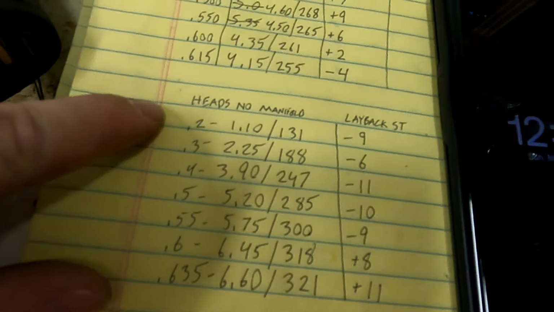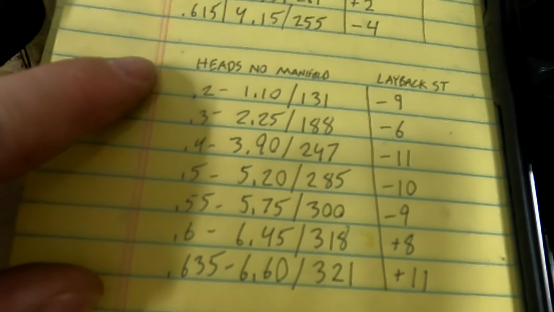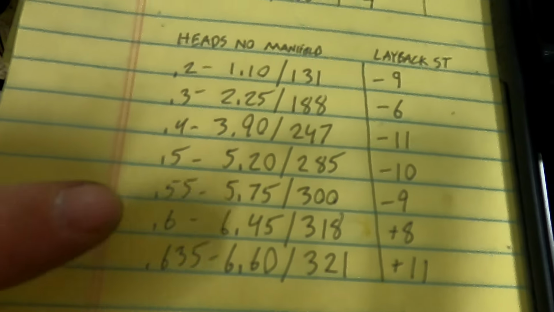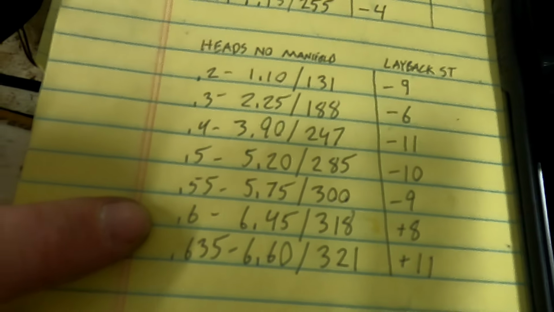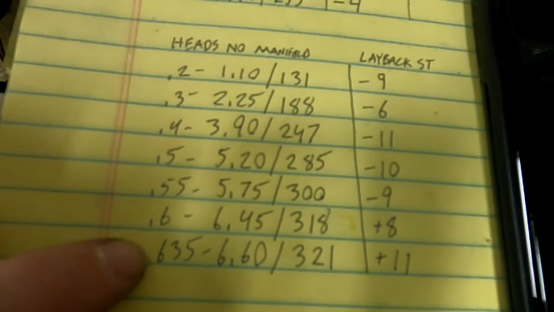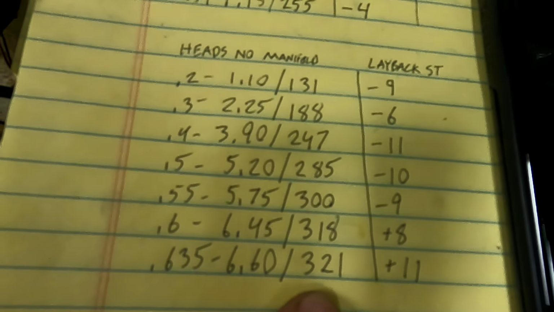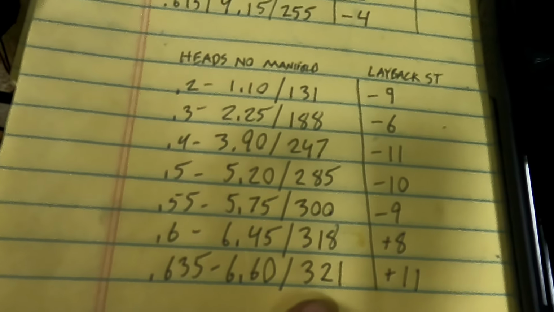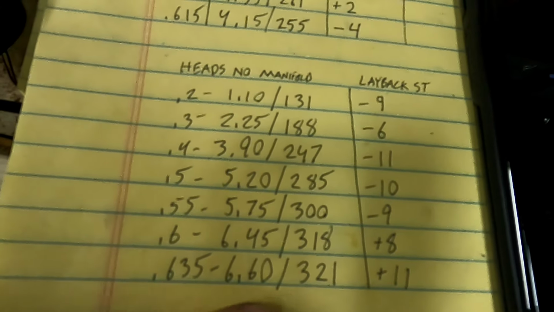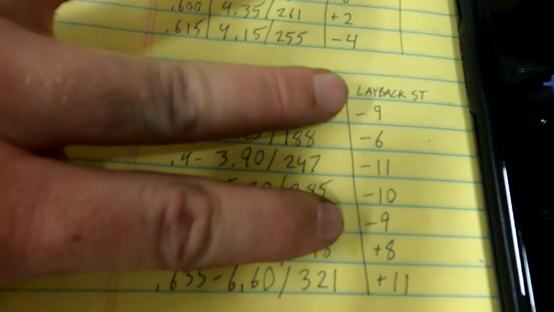Well, see what happens to flow. It lost 9, 6, 11, 10. That's pretty significant, right? And the trade-off is up here. So I made the port happy at 600 and 635 thousandths. Above 635 thousandths, it goes turbulent again. And yeah, it flowed 321 CFM. That's good for a magazine article. But the problem is, look at how much I lost, an average of 10.